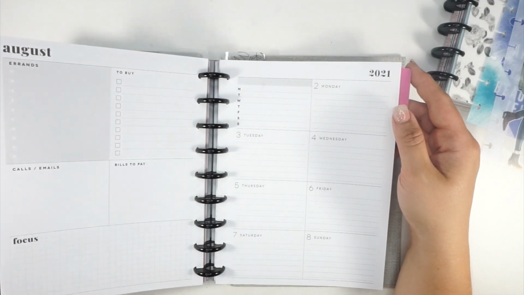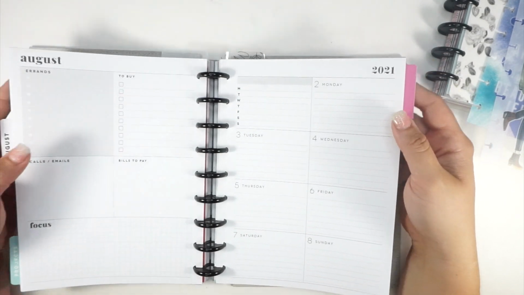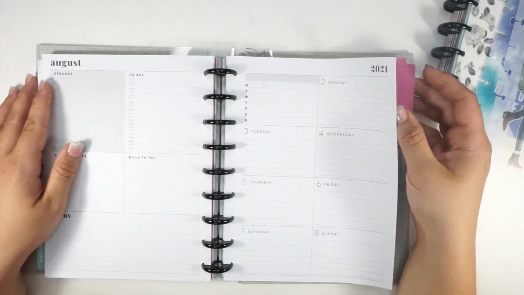So that is something that I'm looking at, and I'm trying to figure out whether it's clips or paper clips or something like that. If that's something that you do, let me know down in the comments below so that I can know that.